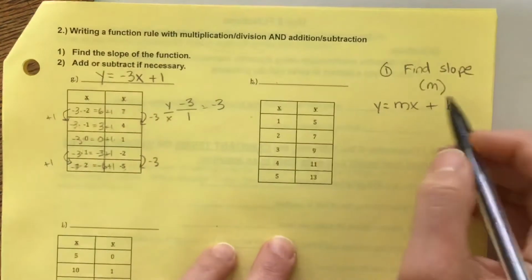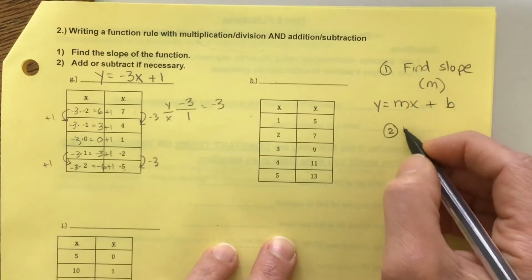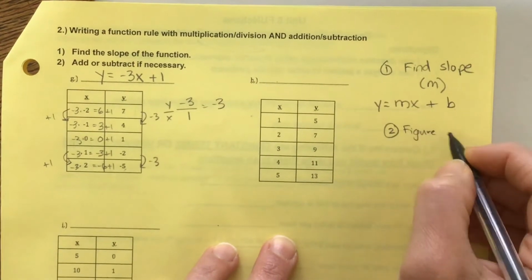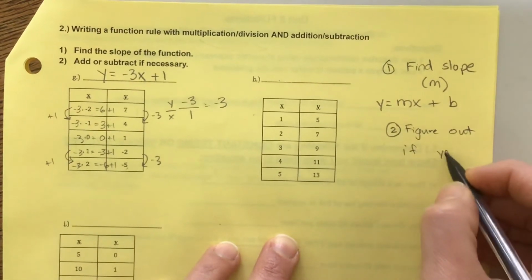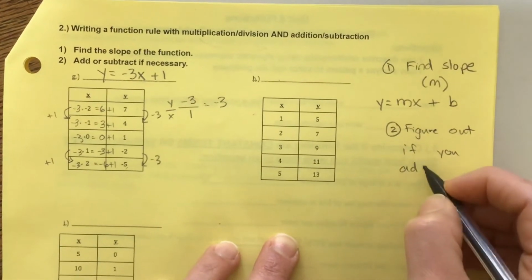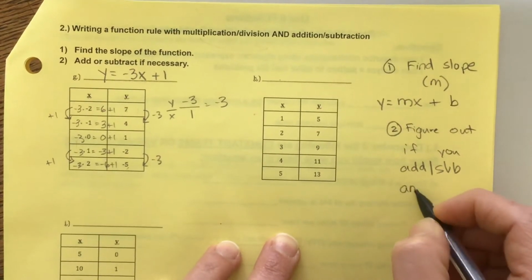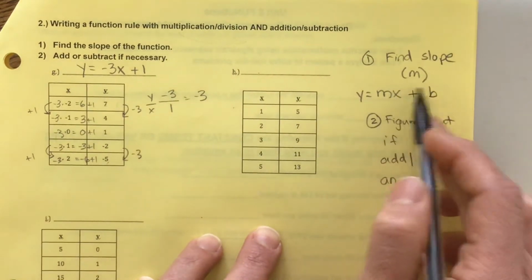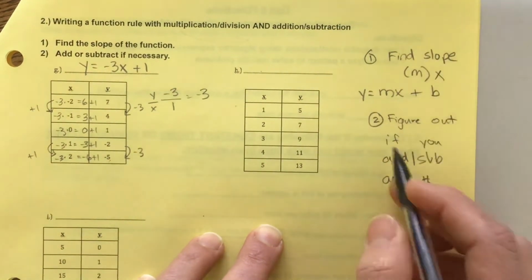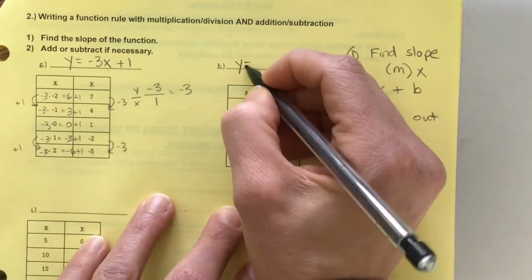Okay, so you find your slope, and then figure out if you add or subtract any other number. So you find your slope and multiply it by x, and then figure out if you add or subtract any other number. So y equals, let's find our slope.